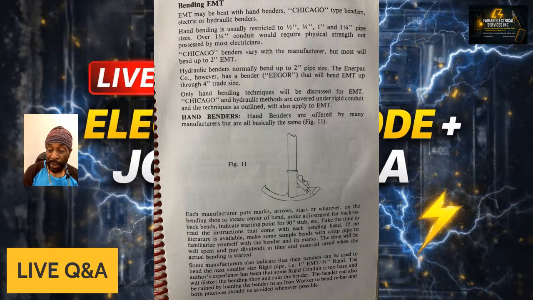Remember, you're dealing with EMT, and EMT is a lot harder to bend, and you also have to remember you are using your physical body to make your bends. So Chicago benders vary with the manufacturer, but most will bend up to 2-inch EMT.